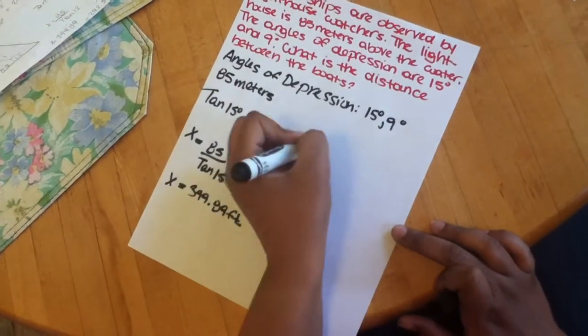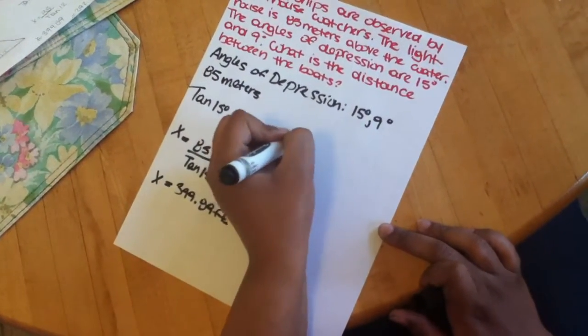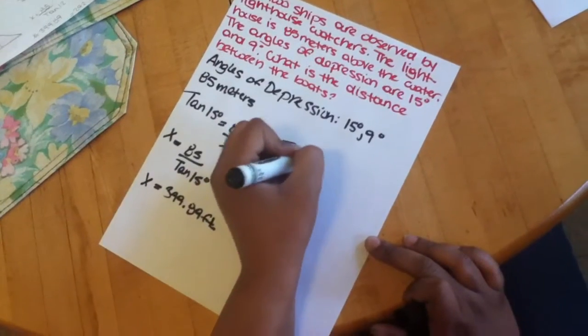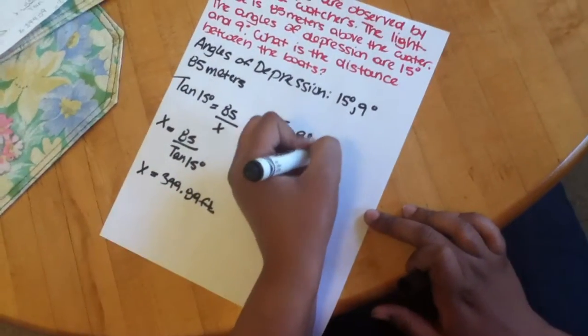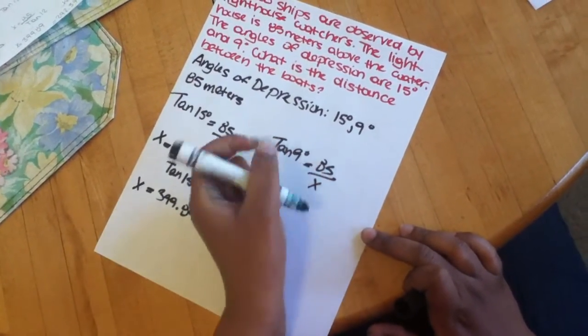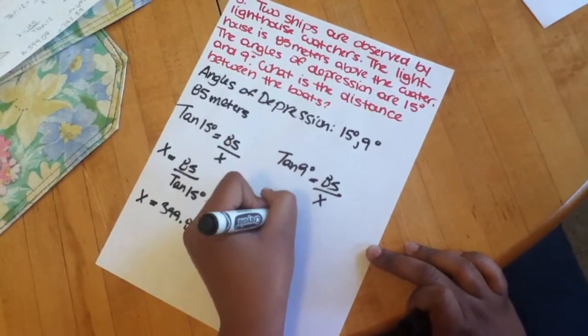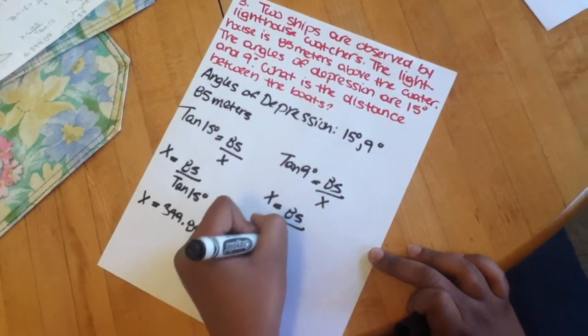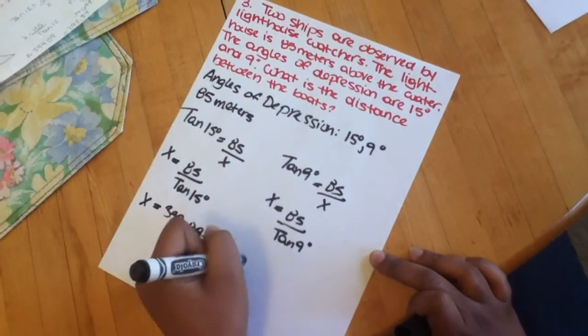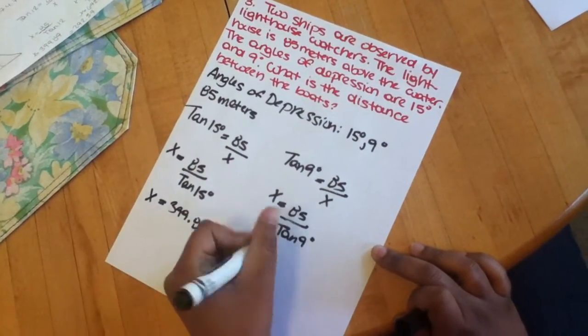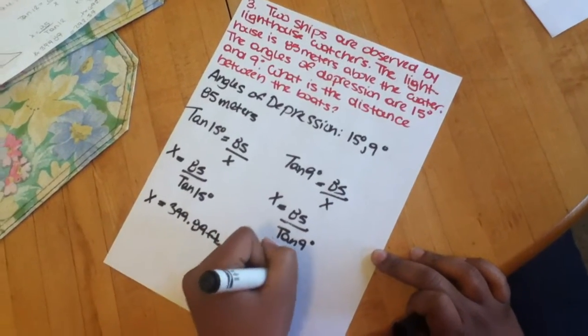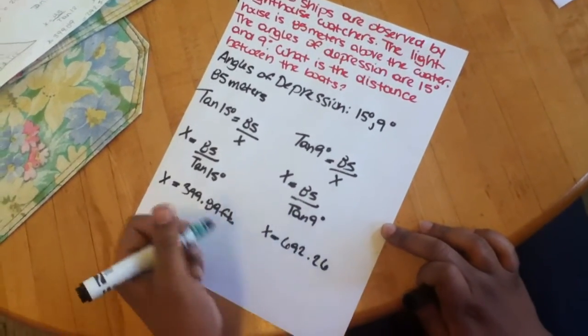And then we're also going to do it for tan of 9 degrees. So tan of 9 degrees equals 85 over x. x equals 85 over tan of 9 degrees. And that will equal 692.26.